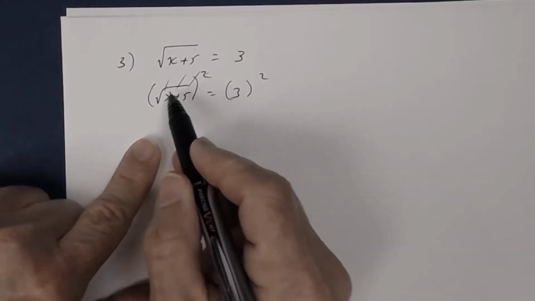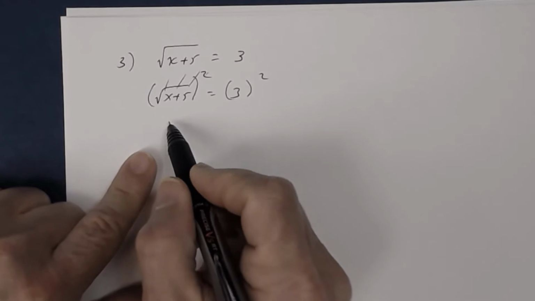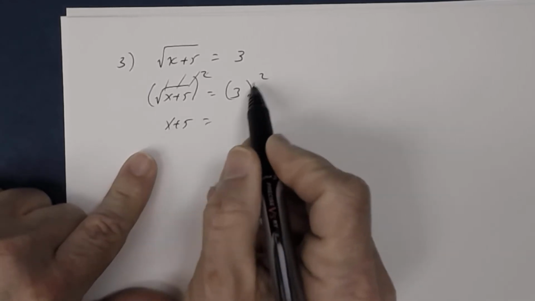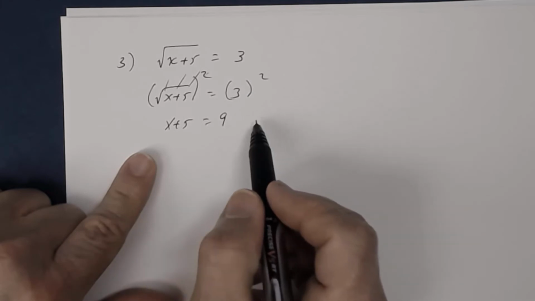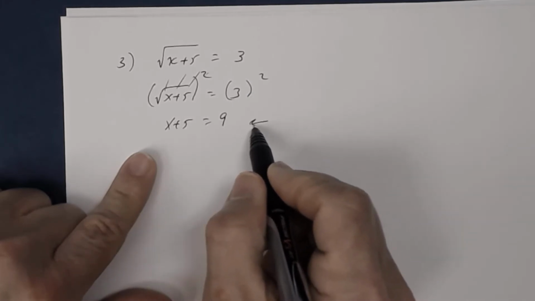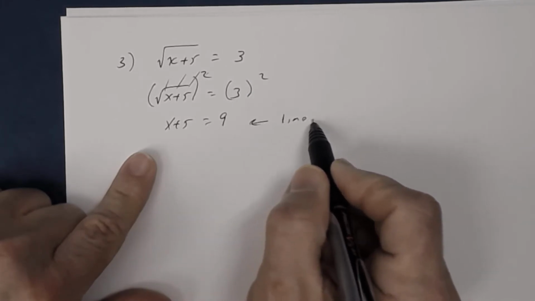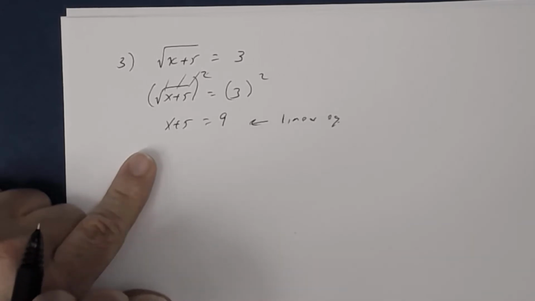So what's the radicand? What's left on this side? X plus 5. And what's 3 squared? 9. And notice I went from a radical equation to what kind of equation? What kind of equation is this? This is a linear equation. And now we solve a linear equation.